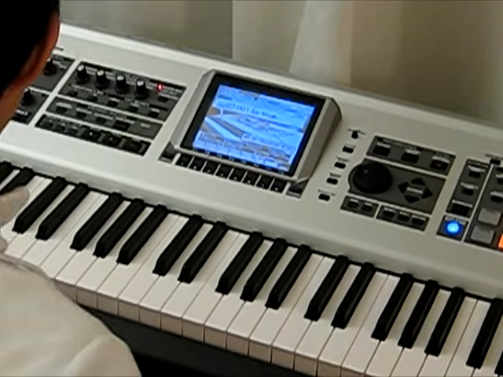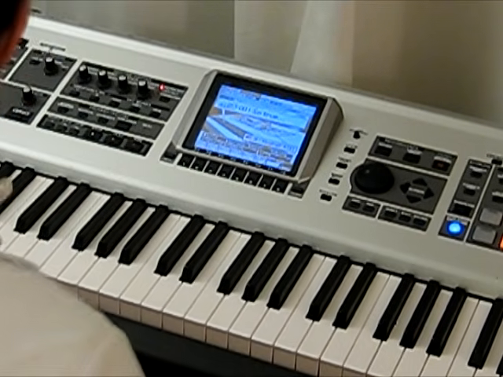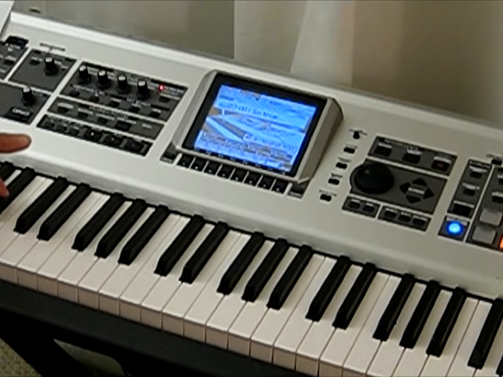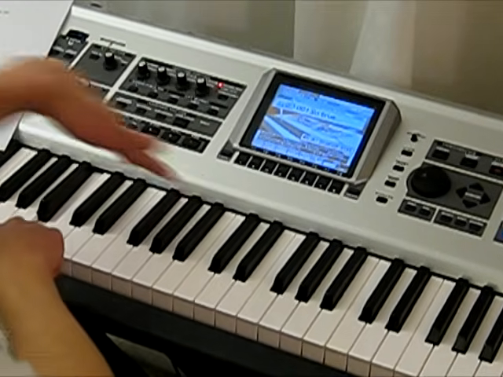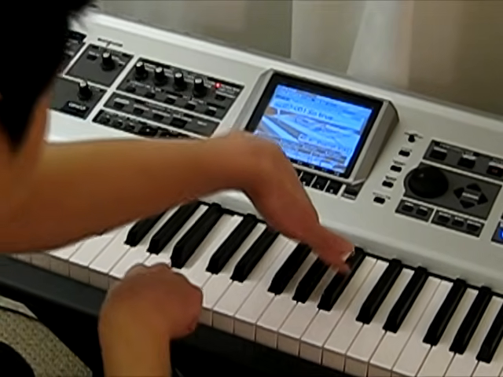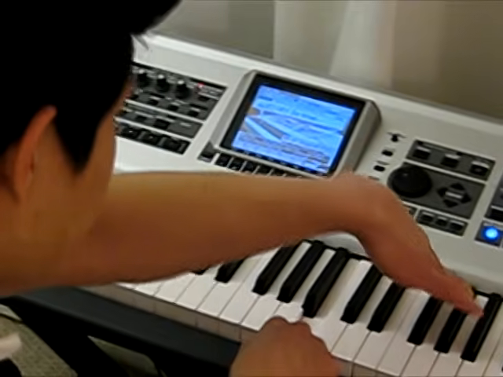Very good. And now let's go ahead and find B. So here's a group of three black keys. B is to the right of the group of three black keys. So here's B. Find this group of three black keys. B. And here's B.